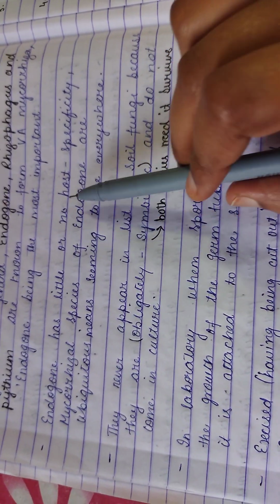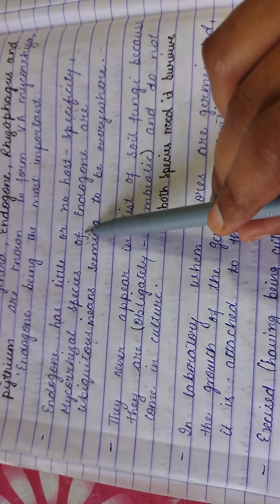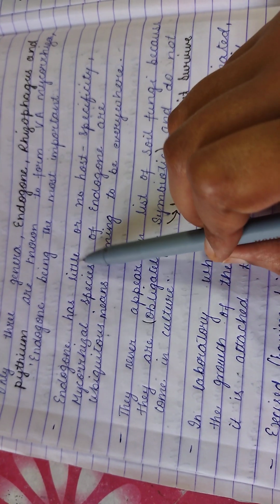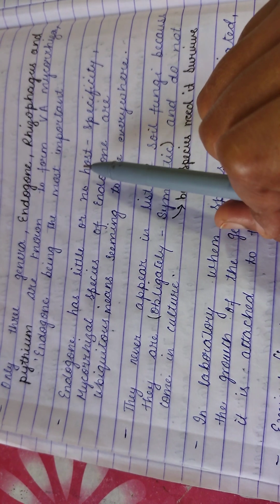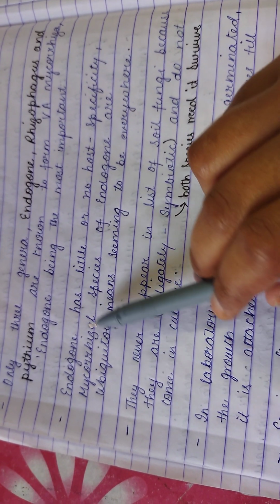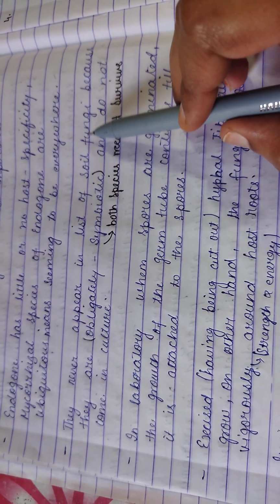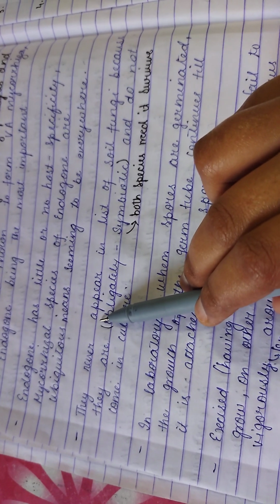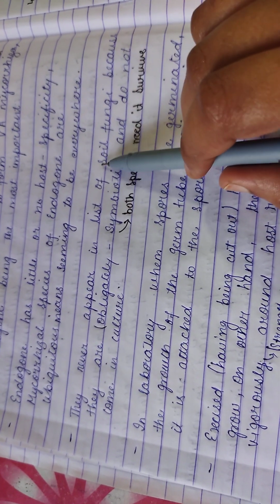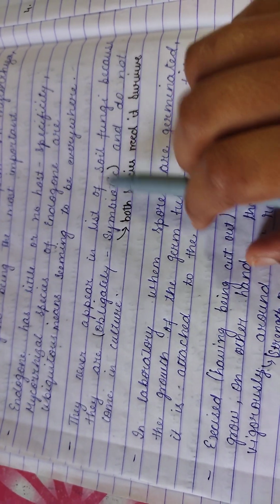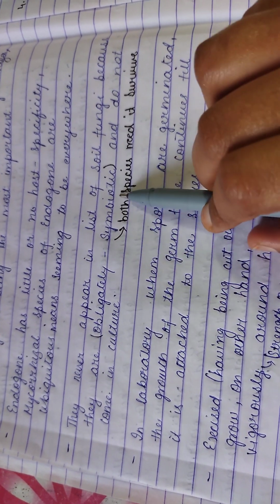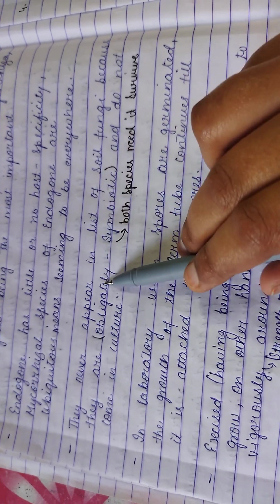Indogone has little or no host specificity. Mycorrhizal species of Indogone are ubiquitous, meaning seeming to be everywhere. They never appear in the list of soil fungi because they are obligately symbiotic and do not grow in culture. Normally we can find many fungi in the soil, but this one is not counted in the list of soil fungi. Obligately symbiotic means both the fungus and the host plant need each other to survive.